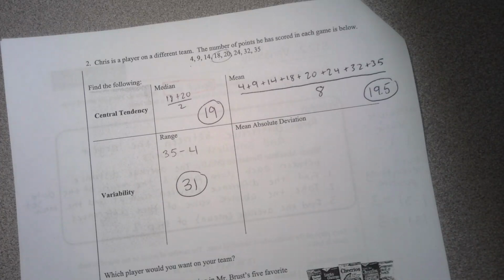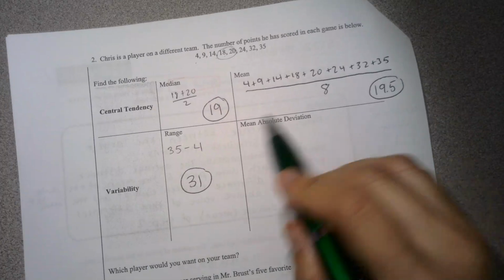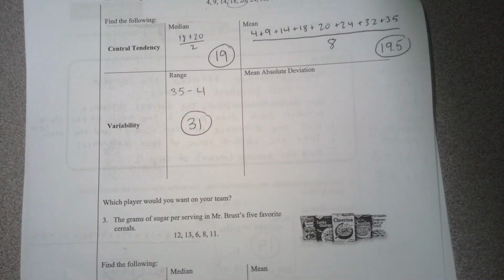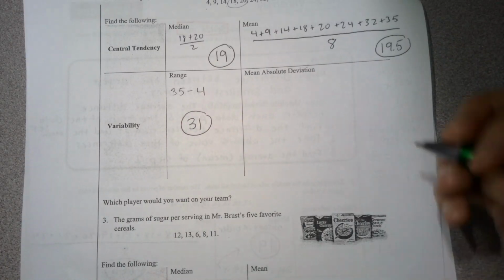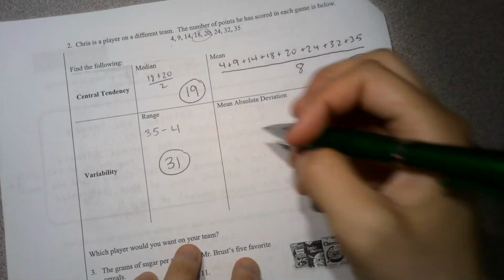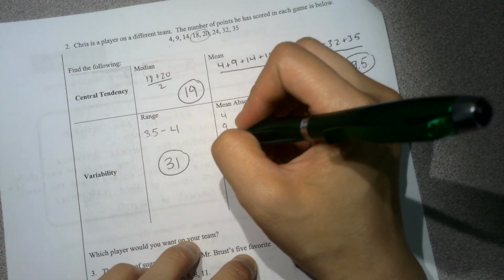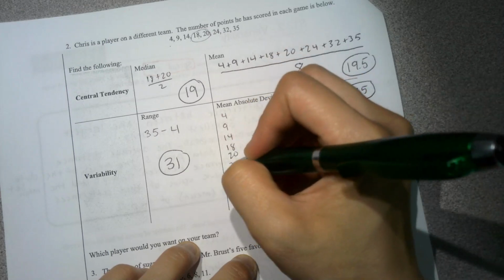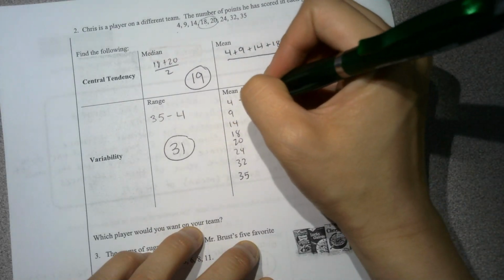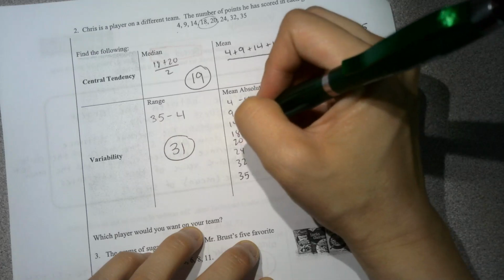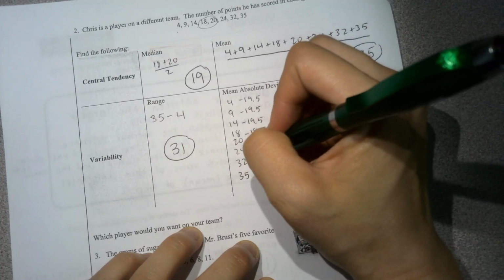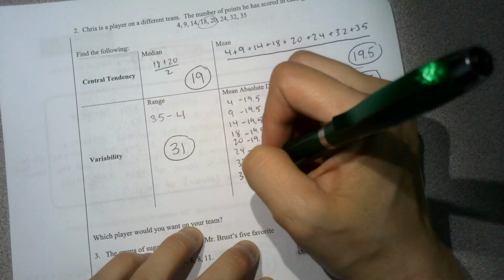Okay, now I want you to pause the video and try to calculate mean absolute deviation. All right, so if you did this properly, you would have gotten 8.25. So the way that we would write it all out is we take all the numbers, we subtract the mean, and then we make it positive.